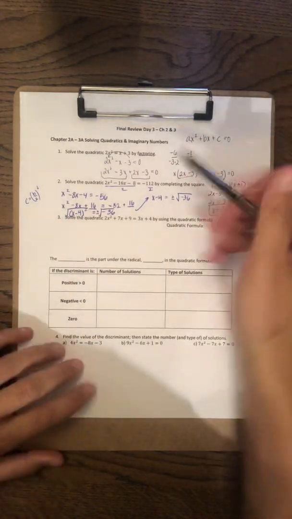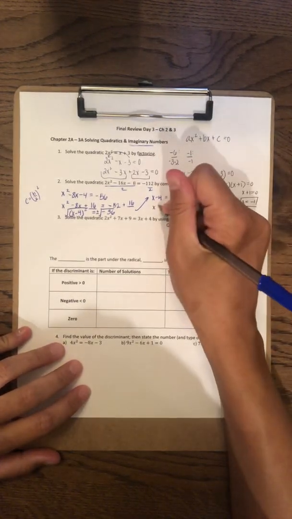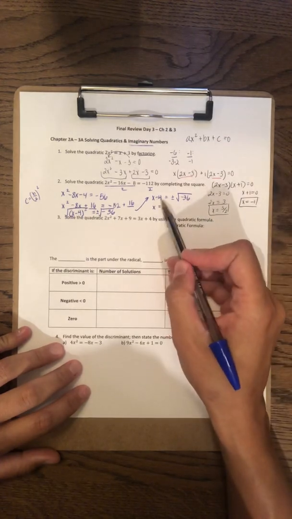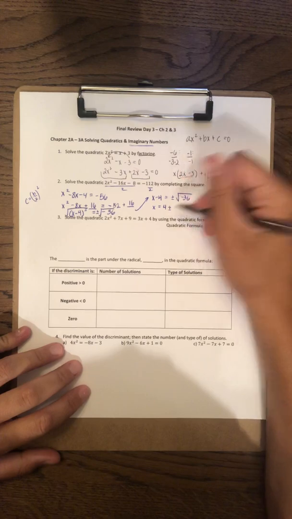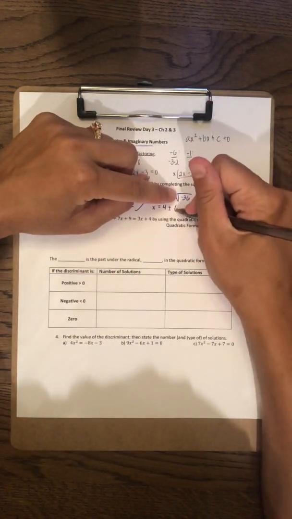And before we went over imaginary numbers, we would have said, okay, there's no solution. But because we know how to take the square root of a negative number now, we can simplify this more. So first I'm going to bring the 4 over to the right side, add it to both sides, plus or minus. We know the square root of 36 is 6, so we can take out a 6.